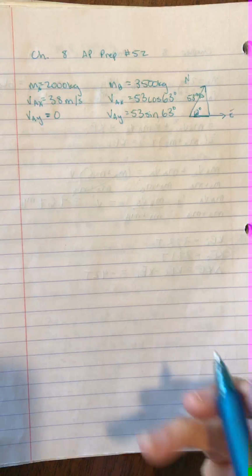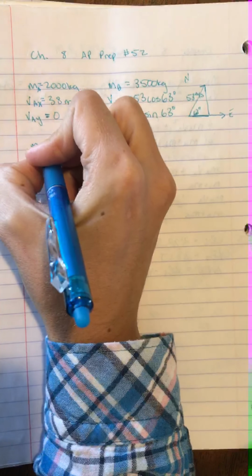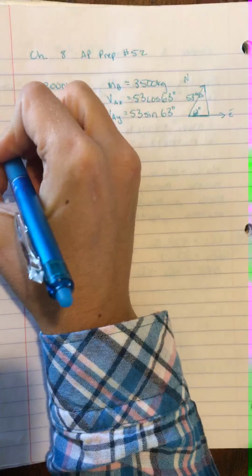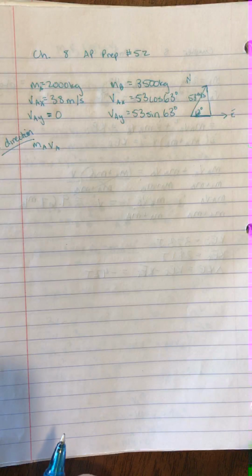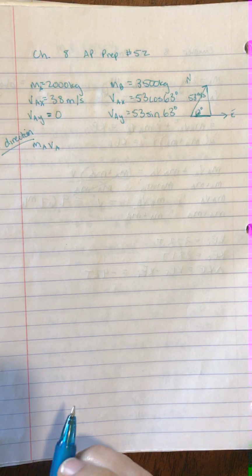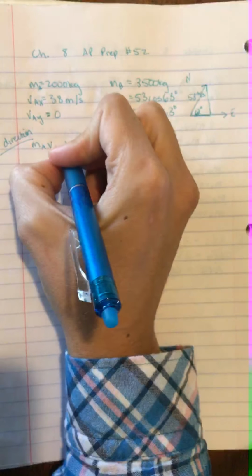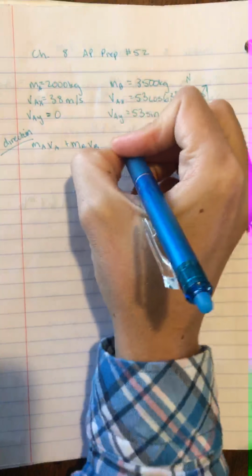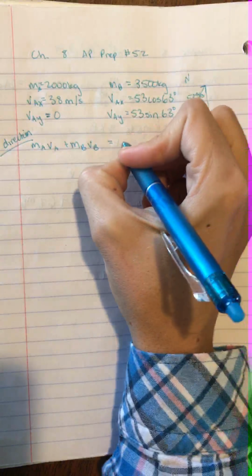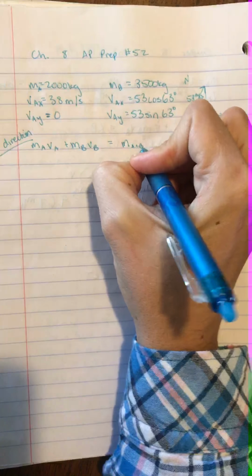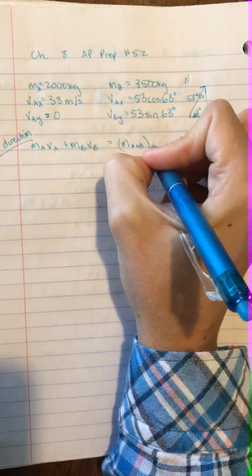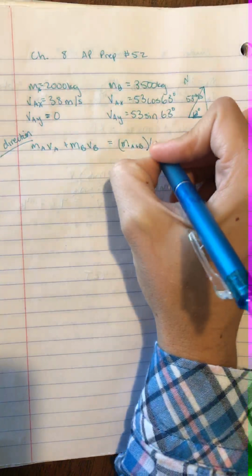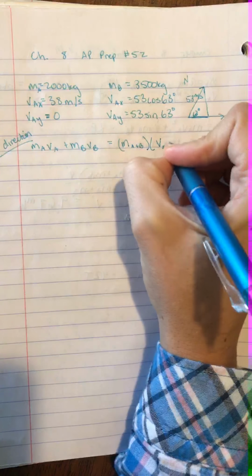All right, so let's look at our conservation of momentum equation. So we have MAVA. Let's look at the X direction. Instead of adding new variables, I'm just going to write them in their own spots. So MAVA plus MBVB equals M of A plus B times V, I'll call that VX.